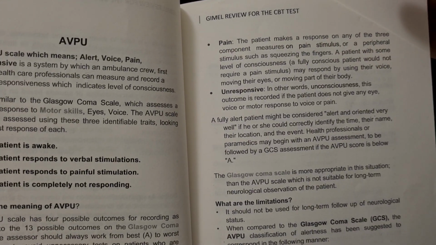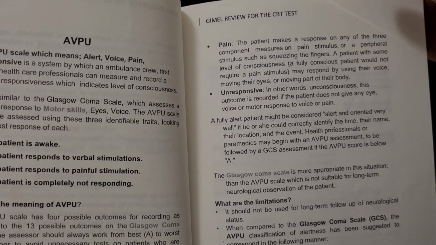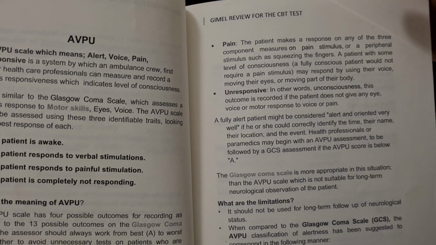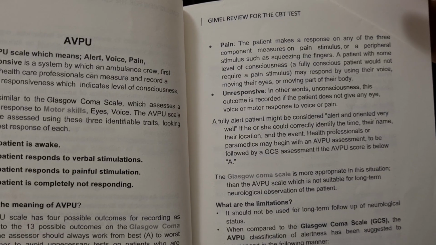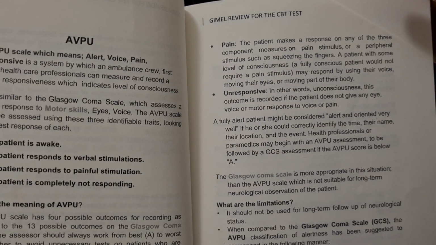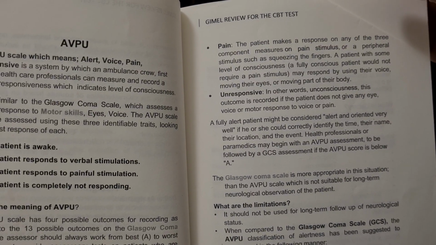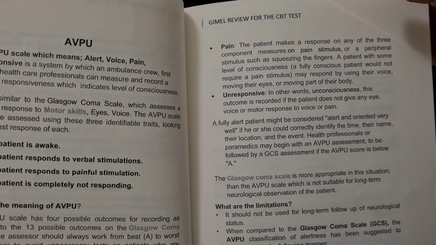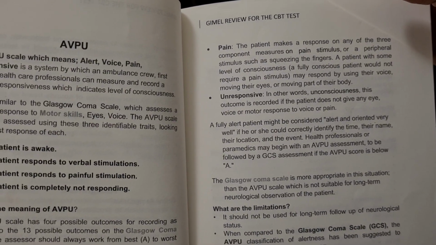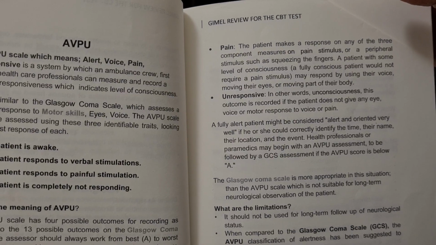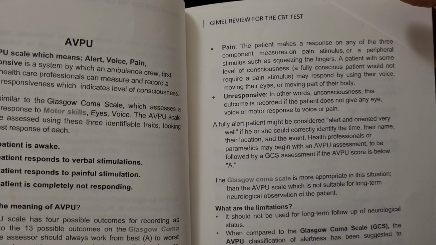All the professionals. So the Glasgow Coma scale. What is the Glasgow Coma scale, GCS? GCS is more appropriate in this situation than the AVPU scale, which is not suitable for long-term neurological observation of the patient. What are the limitations? It should not be used for long-term follow-up of neurological status.